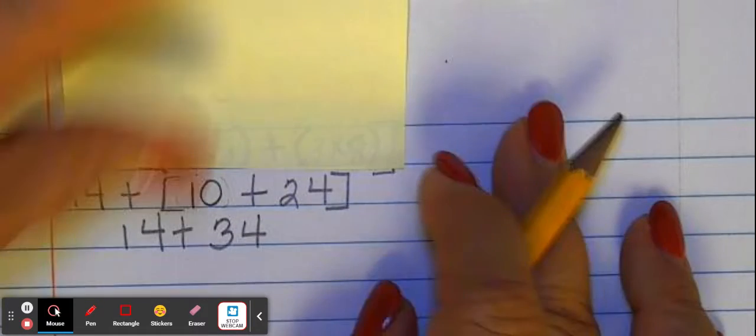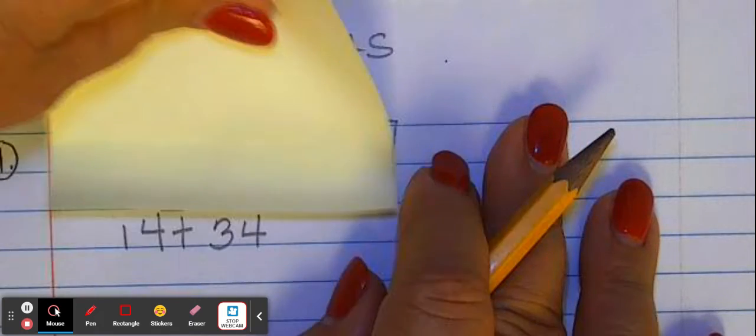With PEMDAS, going back to my brackets and my groups, I do have my brackets. So what is 10 plus 24? Very good. It equals 34. Bring down my 14. That's the next simplest term. So I'm going to cover this up. Remember, anytime you need to pause it, do so that you can catch up. Now I have 14 plus 34, and 14 plus 34 equals, very good, 48.